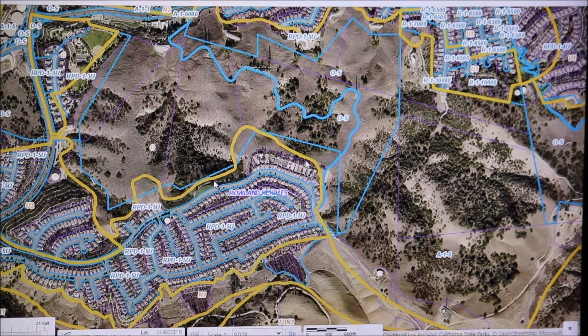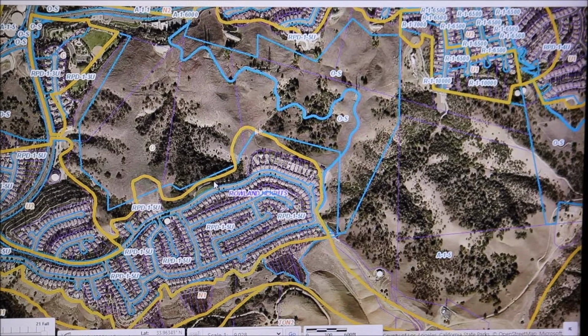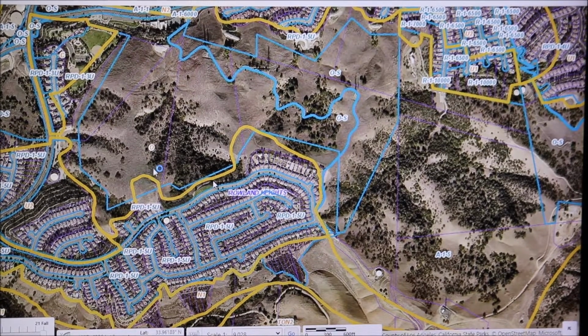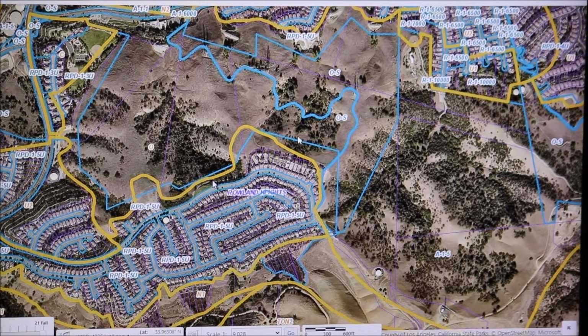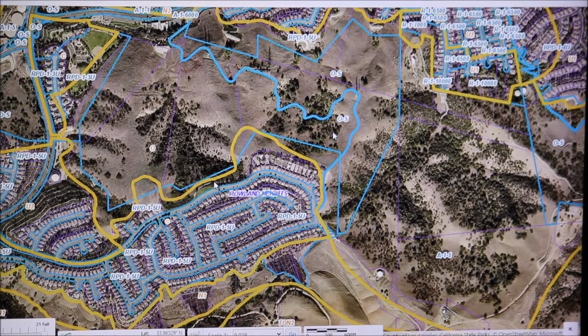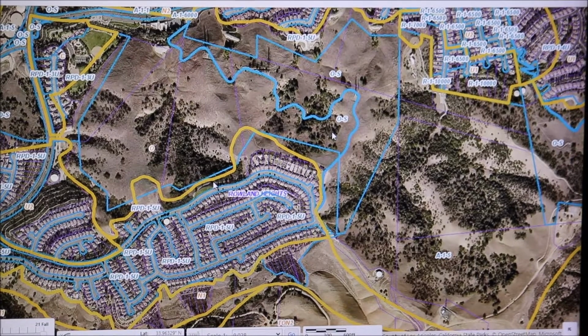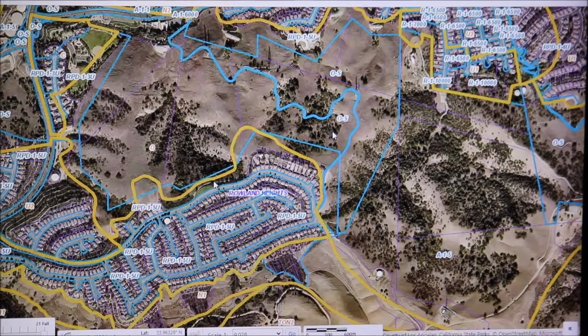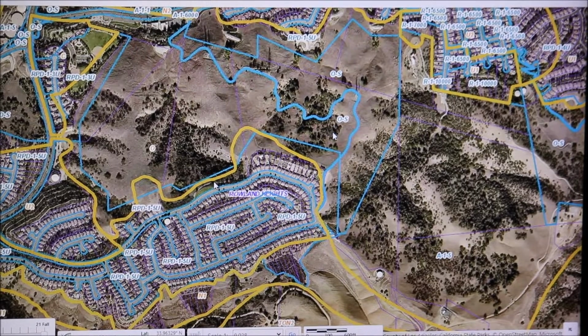So these yellowish lines here are the boundaries of the adopted land use plan that don't exactly follow parcel lines. So we'll be making those adjustments to reflect what is on the ground and what has been adopted.